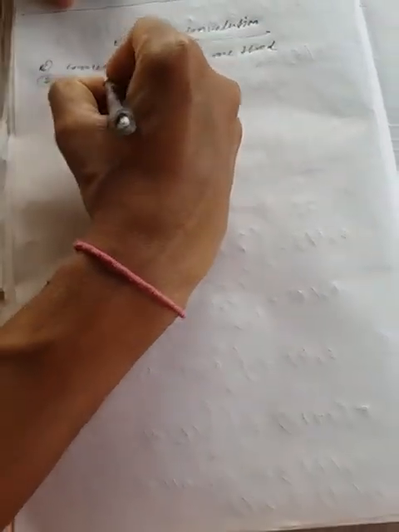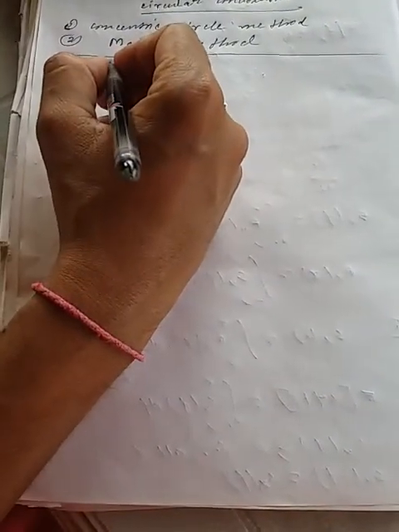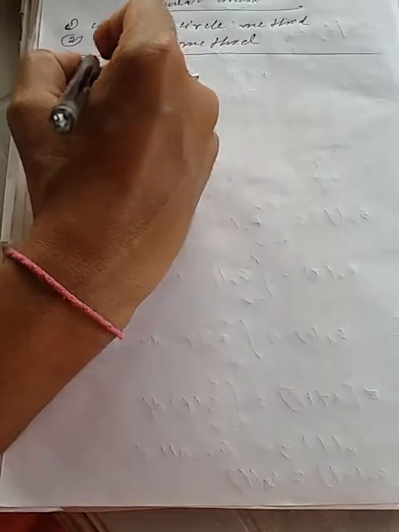Let us consider an example. To study circular convolution there are two methods. Number one, concentric circle method. Number two is matrix method. Now the first one is the concentric circle method. So let us take an example to study the concentric circle method.